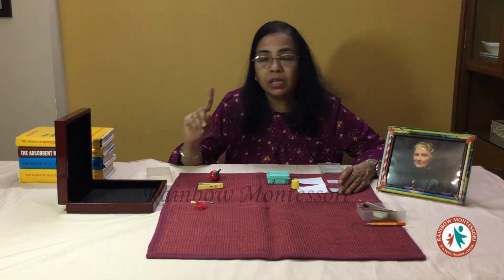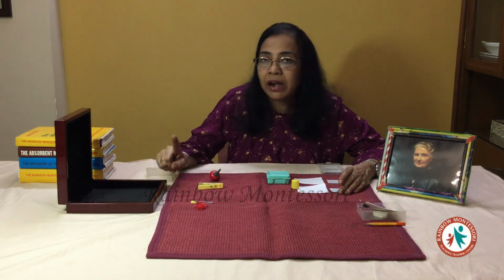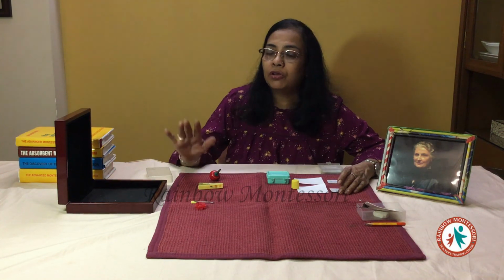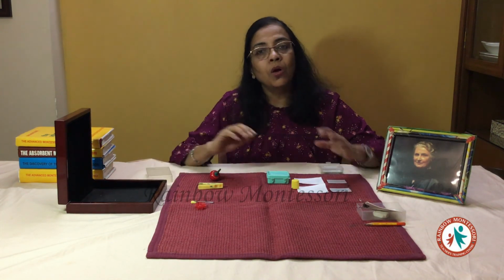One important thing of object box 1 is that it will always have objects which are related to 3-letter word formations only, not beyond 3 sounds in a word. Okay, so this is all about object box 1.